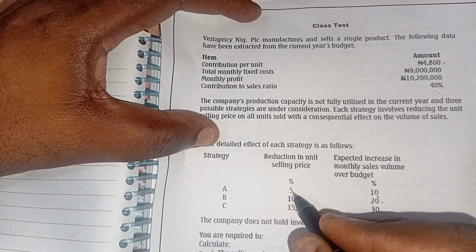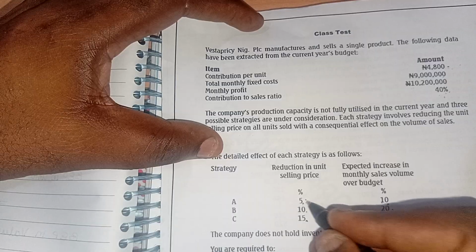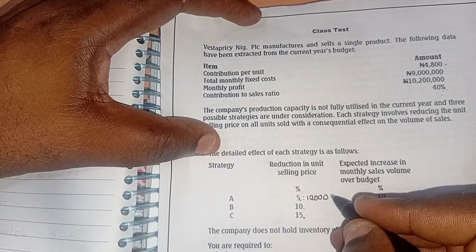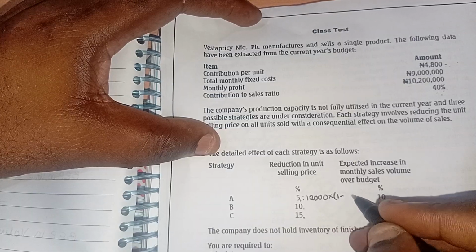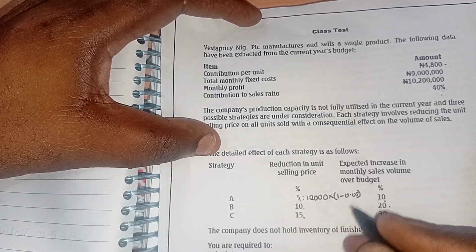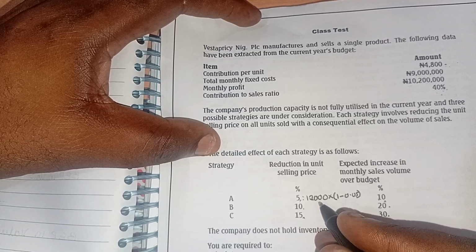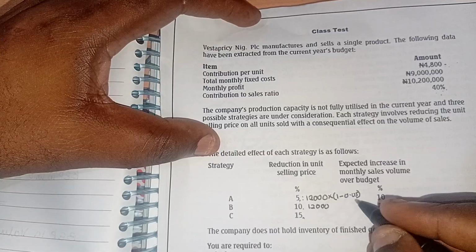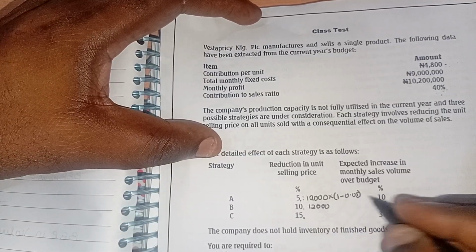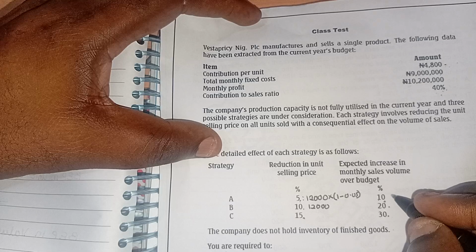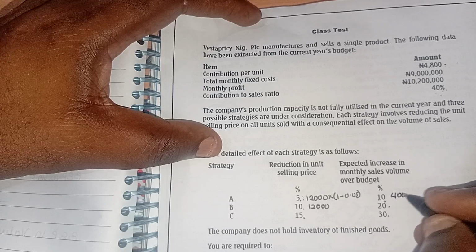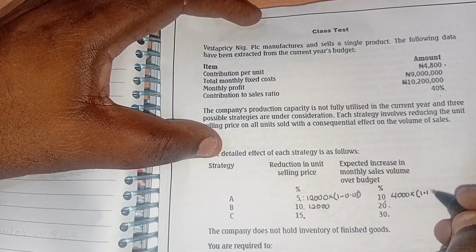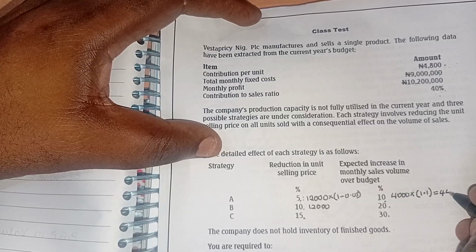If the selling price, what is the selling price? The selling price here is 12,000, and it's reduced. So to reduce, you say 1 minus 0.05. You multiply this. Then here we have 12. If it's reduced by 0.05, the sales volume is 4,000. Then you multiply this by 1.1, and it's going to give you 4,400.